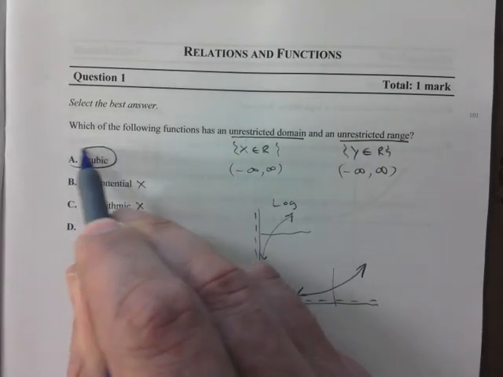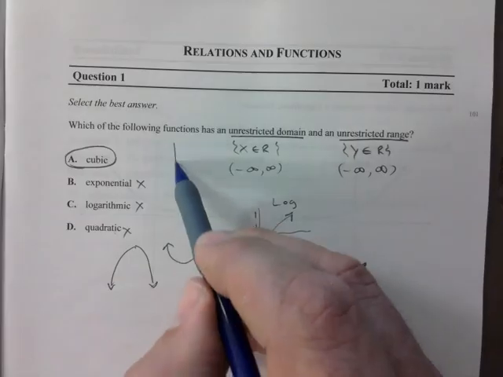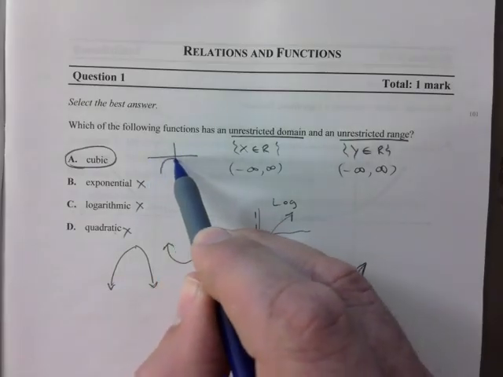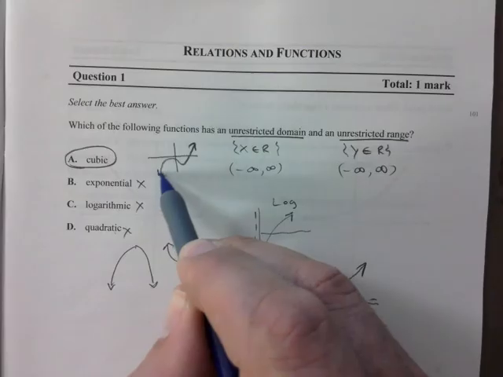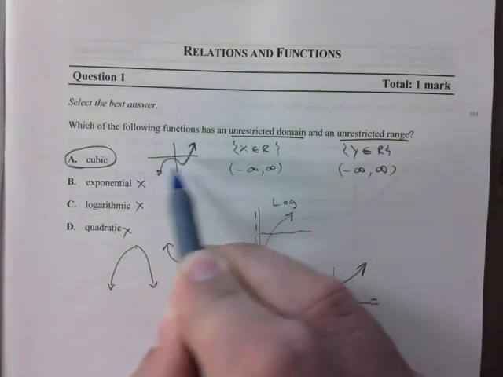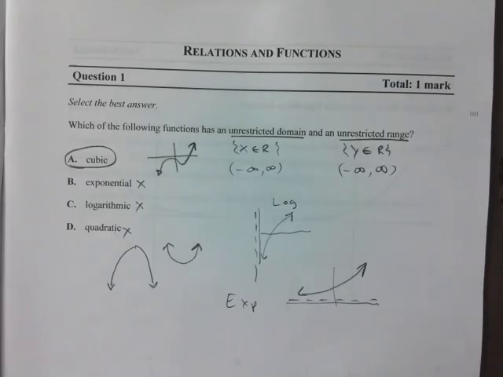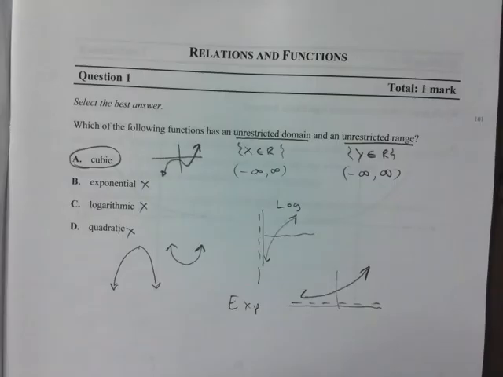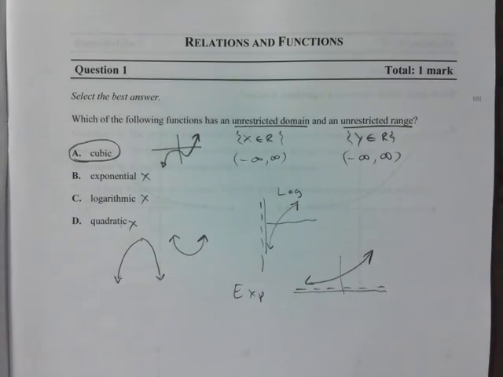So in this case, it's the cubic function. Okay, because your cubic, regardless of how it goes, goes indefinitely in the x's, indefinitely in the y's, right? So that's one marker right there. So if you don't know what it is, maybe eliminate which ones aren't candidates, and then you just go with that, okay?